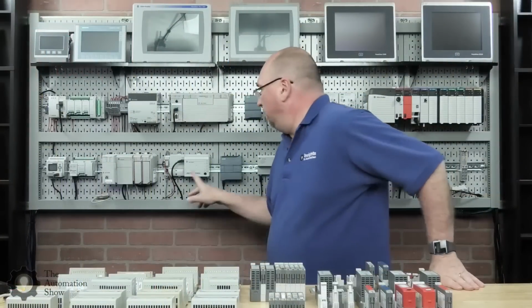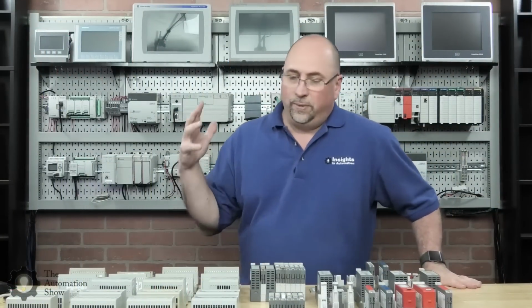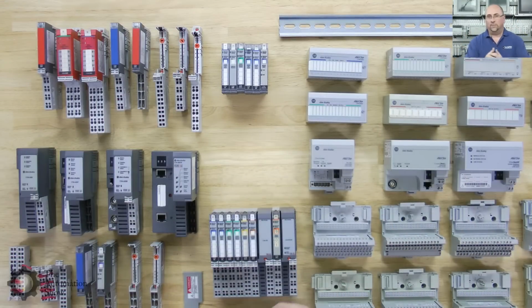Now, there used to be a Flex Logics that could do 2 strings of 8 modules. But that was unfortunately obsoleted many, many years ago. And so there's really no local controller for FlexIO. It has to be on distributed I/O.